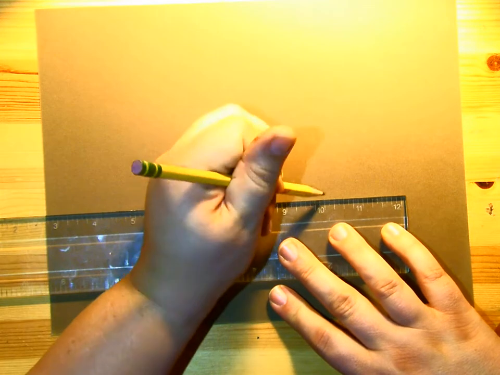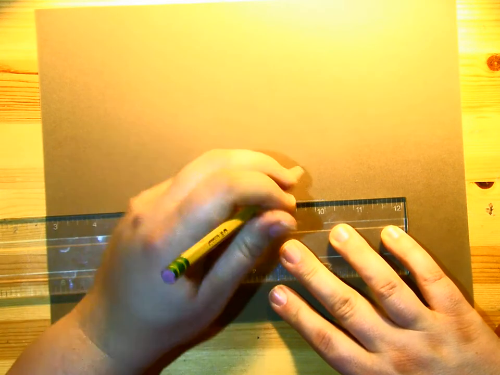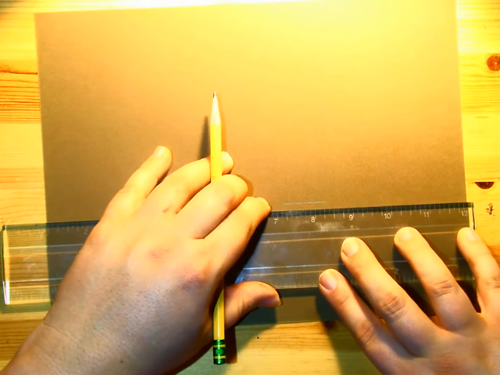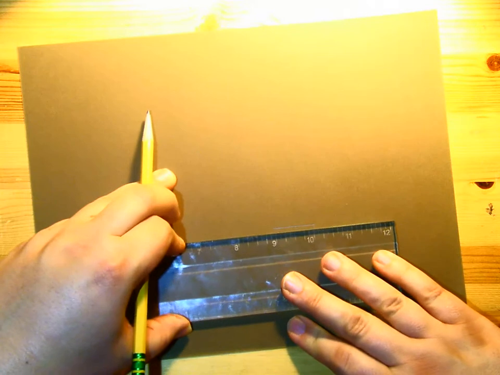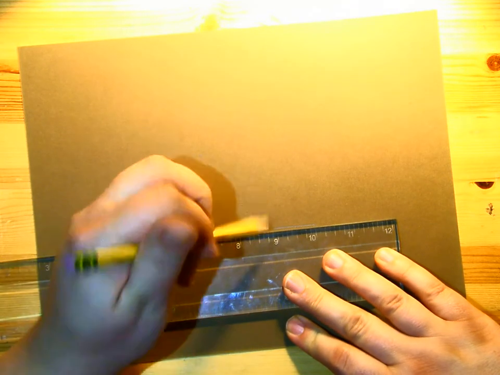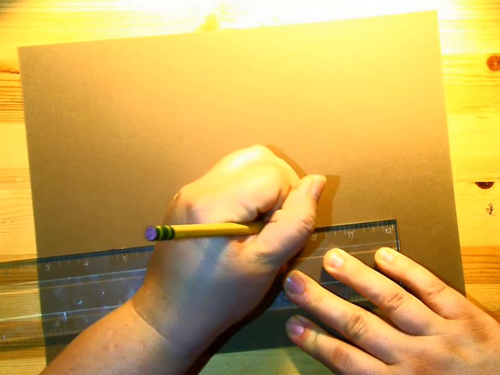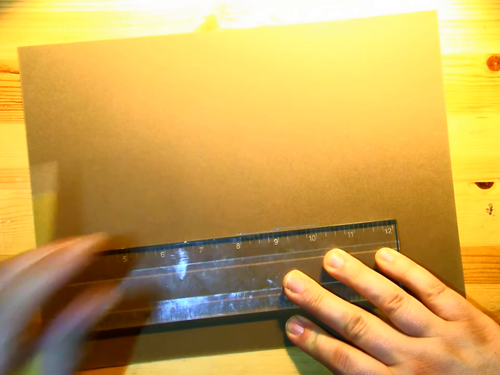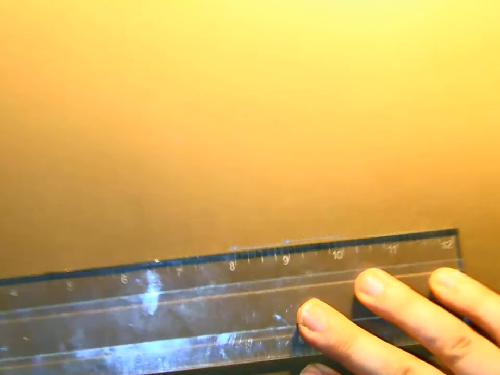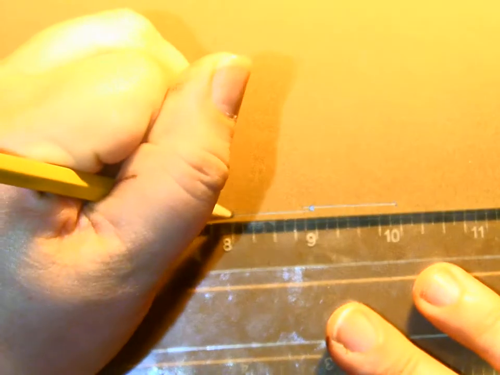So with this, I'm going to draw a 2-inch line segment. I want to make sure I have at least 3 inches from the side, so excellent. And I'm going to draw a 2-inch line segment. I am going to find my bisector. Okay. And I'm going to create my perpendicular bisector.